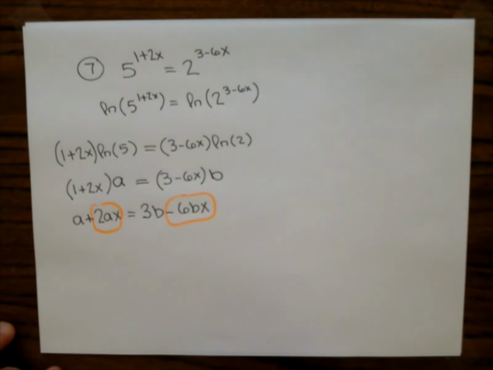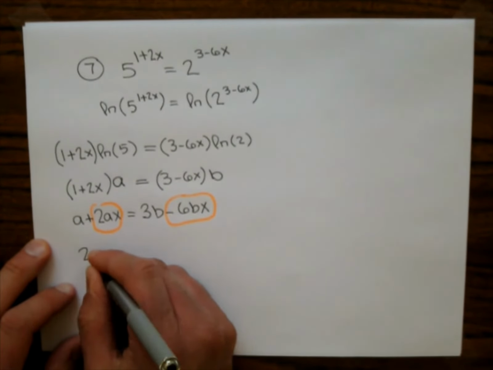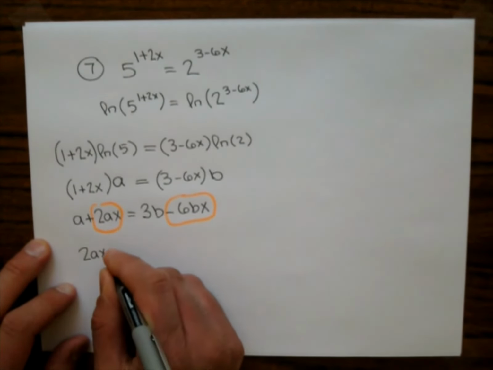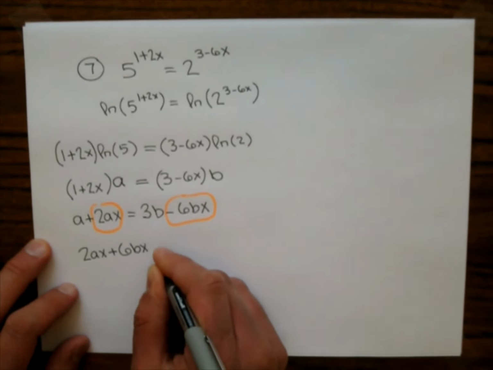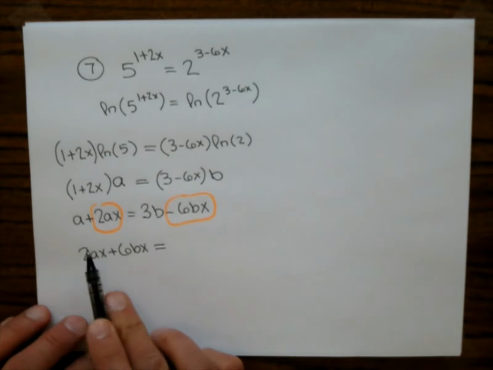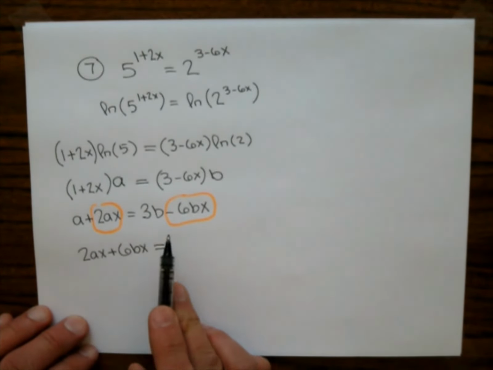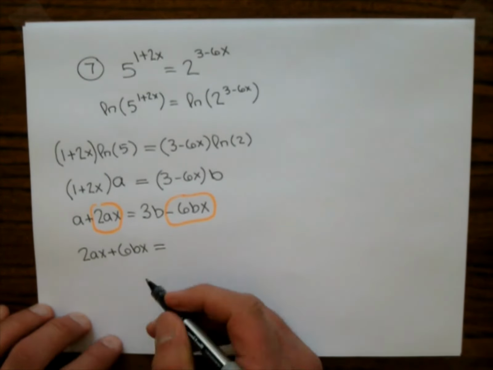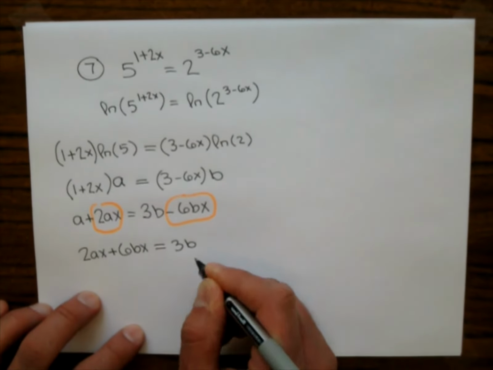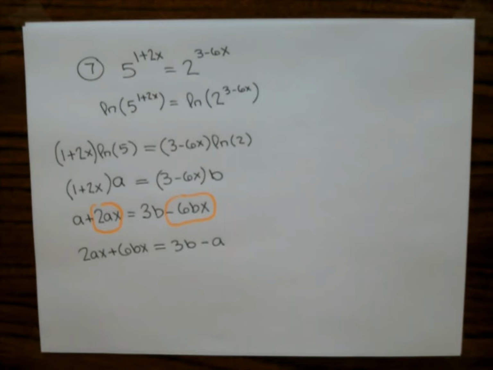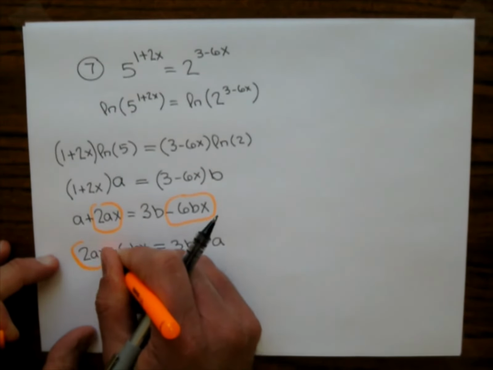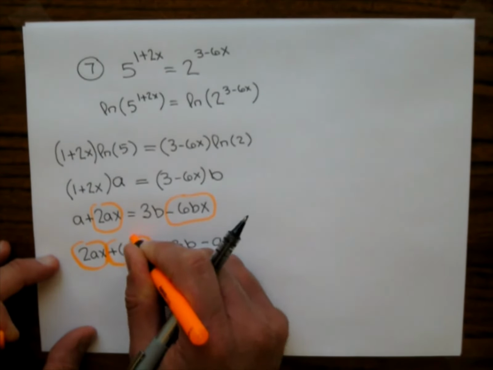I think I'm going to put them on the left side, so it says 2ax plus 6bx. This is going to equal, I'm going to subtract a and put it on the right side because it does not have an x. So this is 3b minus a.